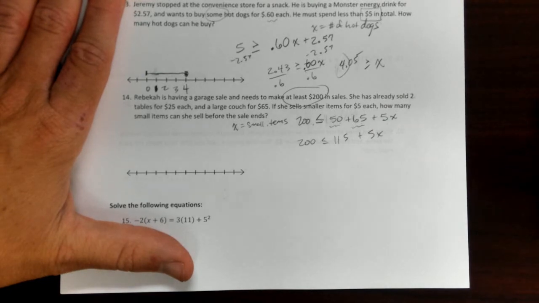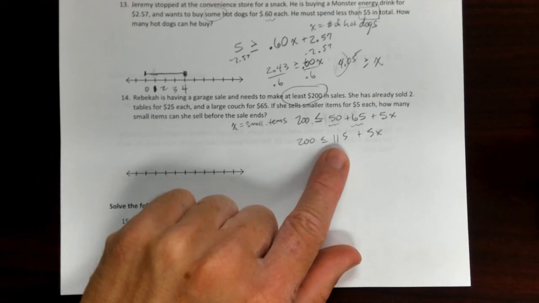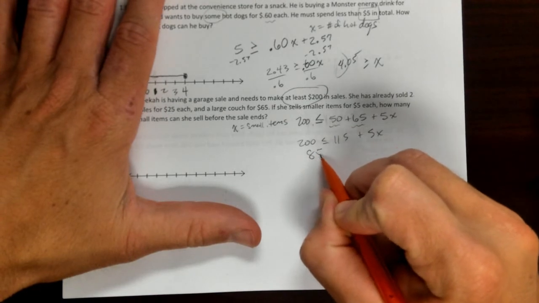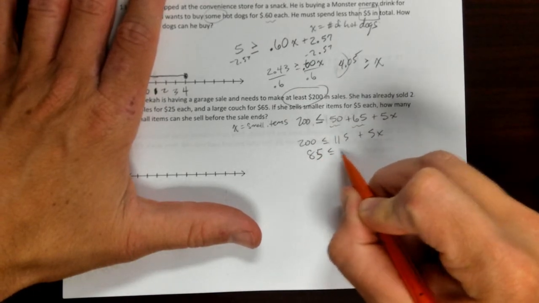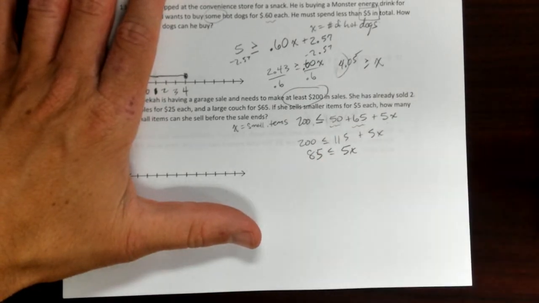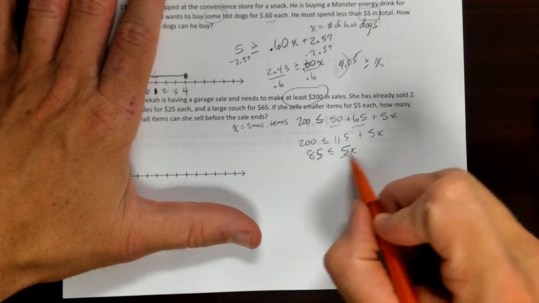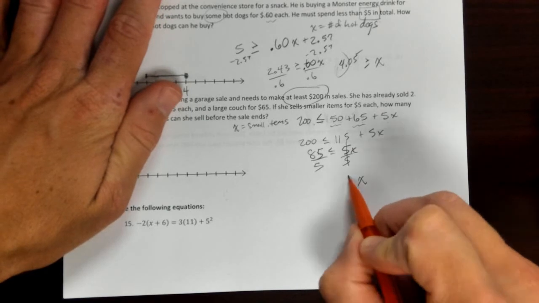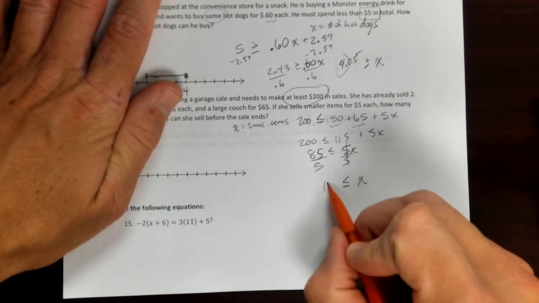All right, so I'm going to take the 115 and get rid of it, or the opposite of 115, which is to subtract 115. So we get 85 less than or equal to 5x. And then the last step, we're going to divide by the coefficient, so dividing by the number in front, and we get x has to be greater than or equal to 17.